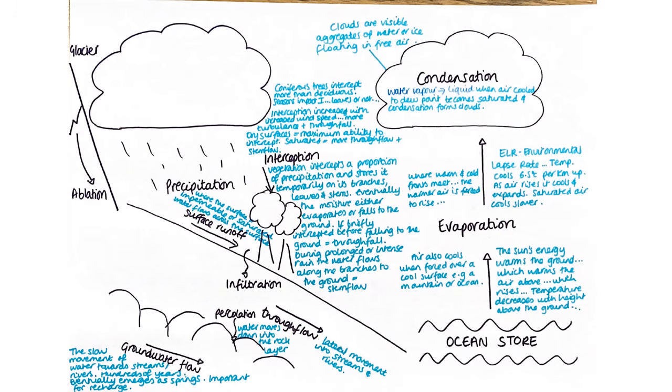Within those clouds, the water droplets aggregate and they collide together. You can talk about the Bergeron-Findeisen process until they reach a critical mass, at which point they fall from the cloud as rain, hail, sleet or snow, depending on the temperature of the lower atmosphere.